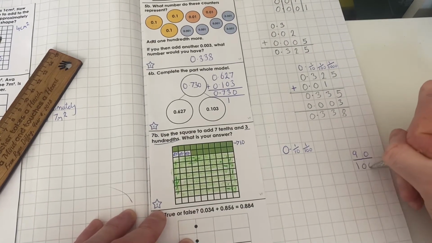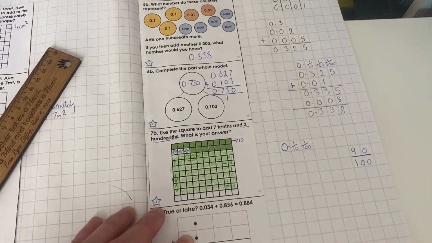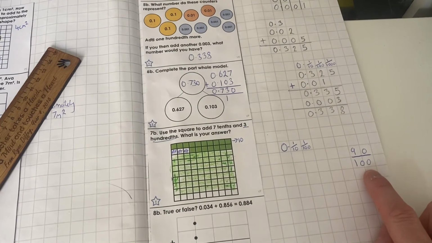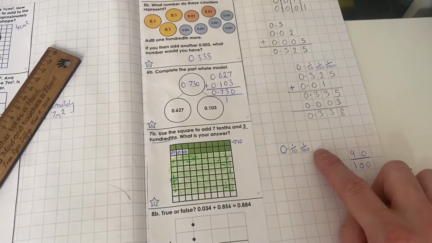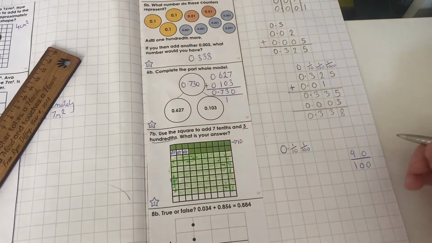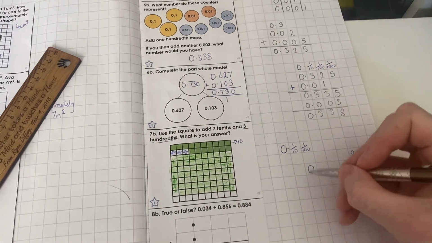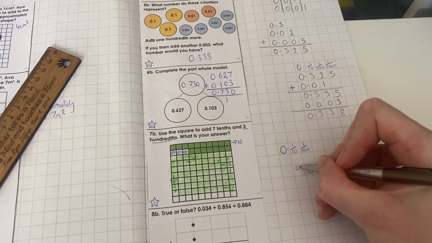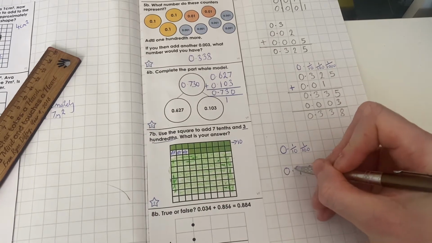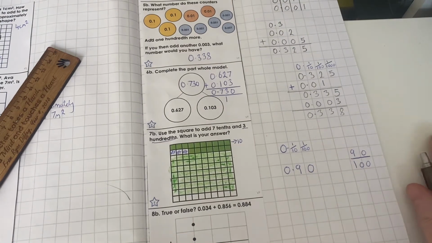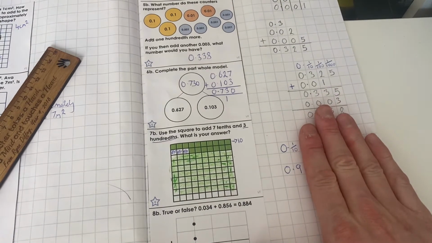So our fraction would look like this, 90 over 100. And because 100 is in our denominator, that is our value. But as I've always pointed out, we can't have two values in one column. So we put the 0 in the hundredths, and we put the 9 in the tenths. Don't forget to put your decimal point in, and 0 as your placeholder. And this is 90 hundredths, but it can also be known as 9/10. It has the same value.